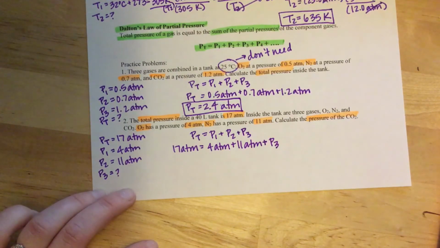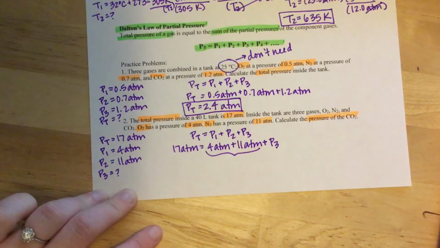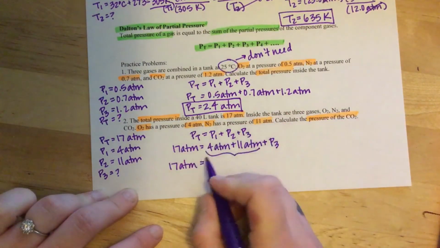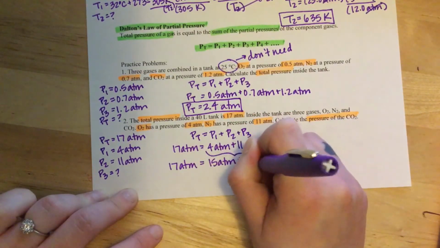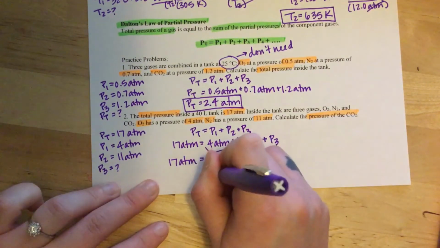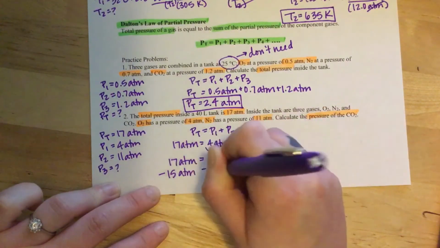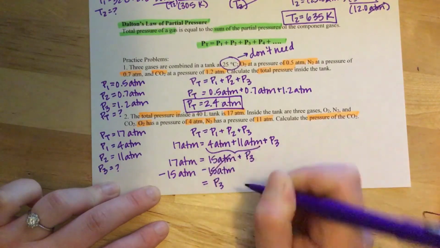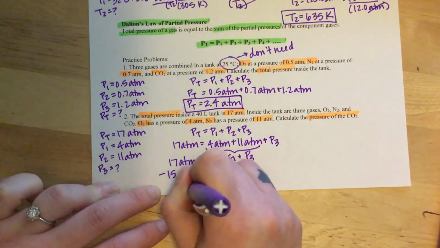So for me, the first step I would do here is just combine. 11 plus 4 is 15. So if we rewrite that, 17 atmospheres equals 15 atmospheres plus my P3. Then all you have to do to isolate P3 and solve is subtract 15 atmospheres from both sides. That gets rid of it here. So then we get that P3 is equal to 17 minus 15, which is just 2 atmospheres.